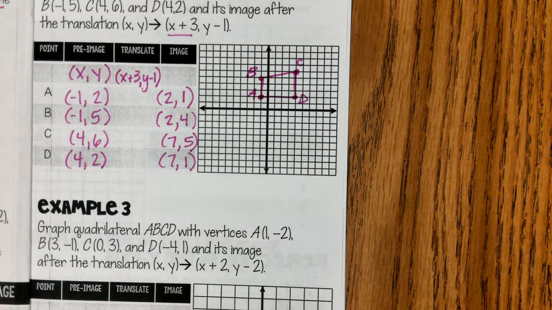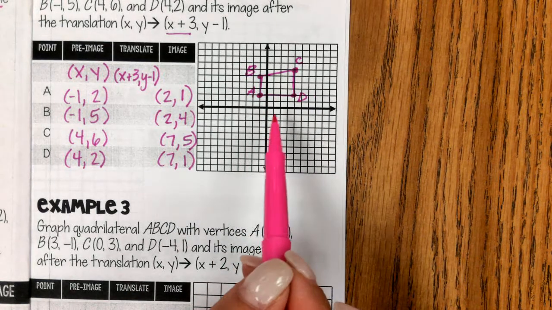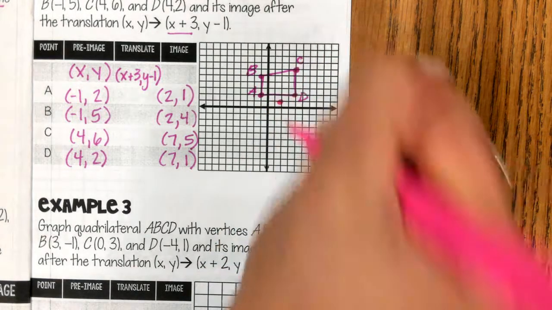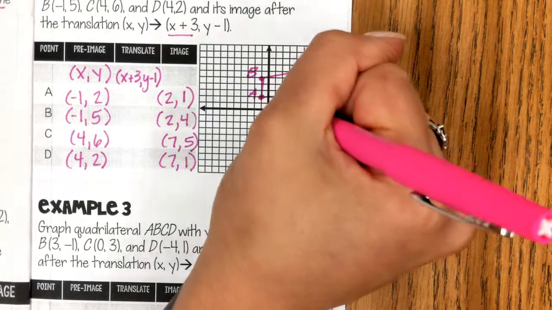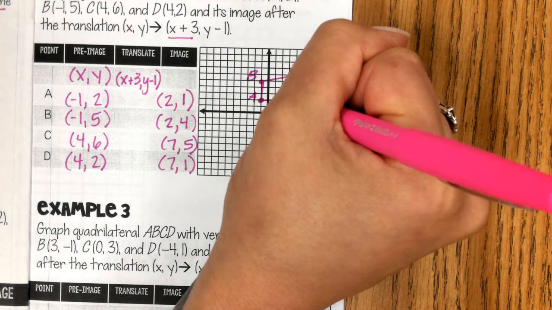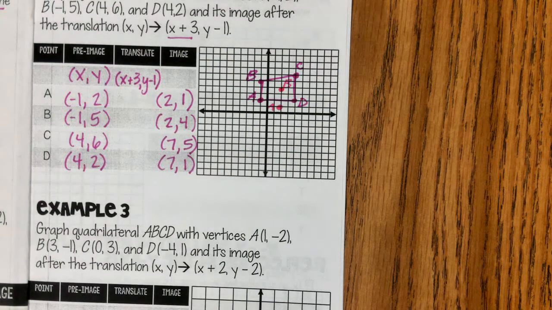Okay, so that's quadrilateral ABCD. Once you have that, now we're going to plot the translation so that you can see how it slides. So my next set of points are 2, +1. So if you don't have this down, make sure you get it because I'm going to start adding new points right now. So I have 2, +1, which again is point A. Then I have 2, +4, which is point B. Then I have point C, 7, 5.